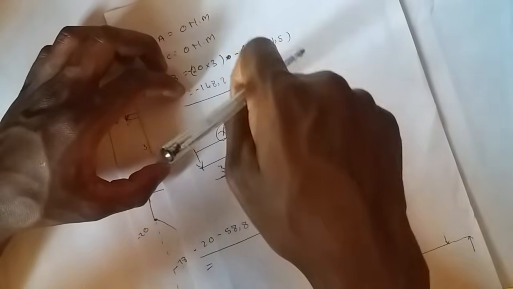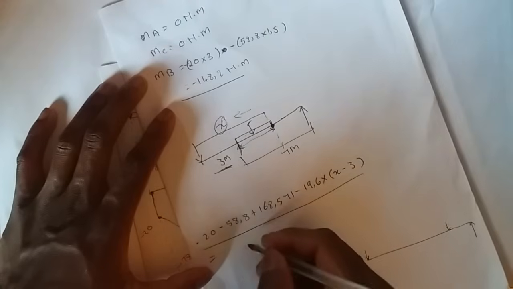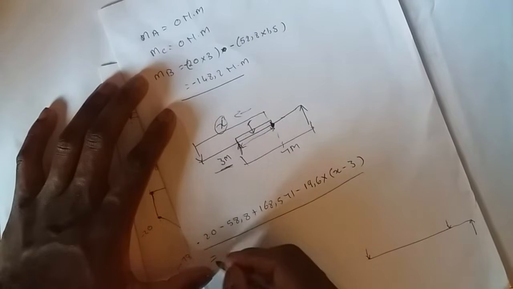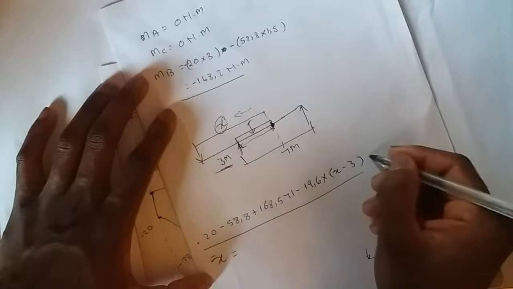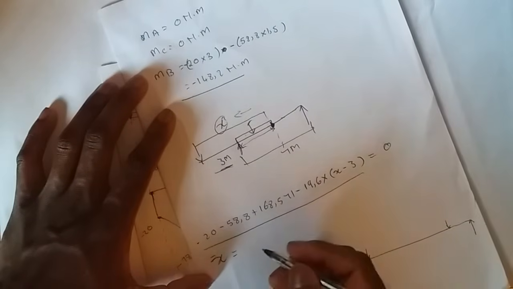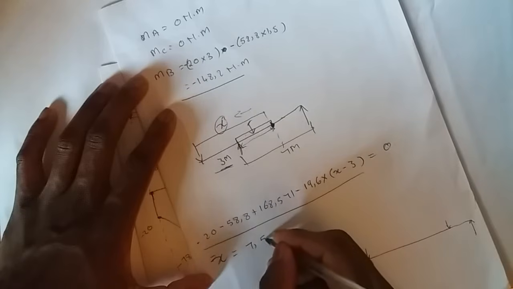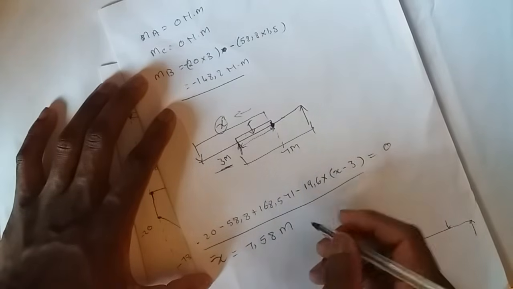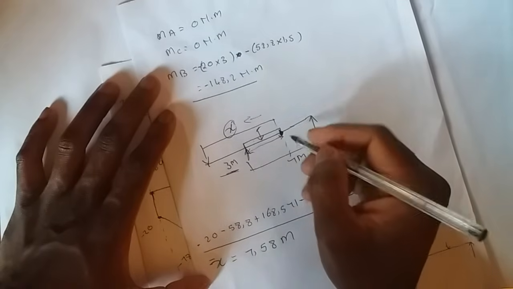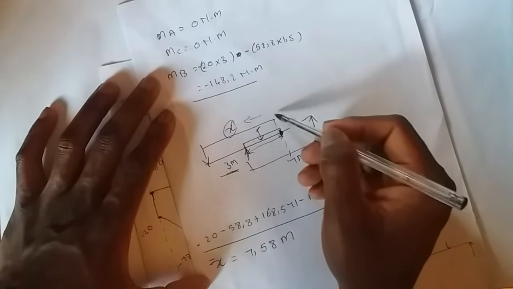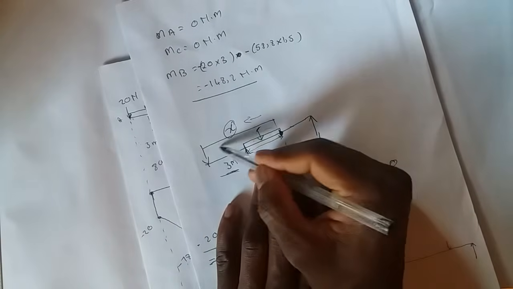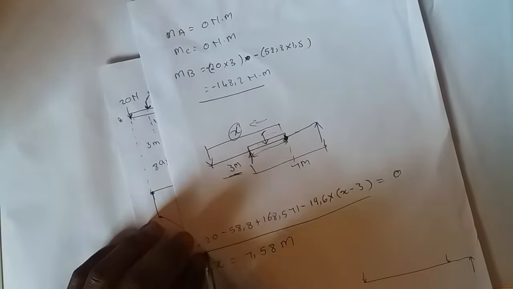And then from there we will calculate the magnitude of the bending moment at this point, and from there we can get our turning point of the bending moment diagram. And then from here we calculate the value of x, which will equal 0, and then our x will be 7.58 meters. Remember, from this point we add each and every force on the left hand side of this point, which gave us this equation.